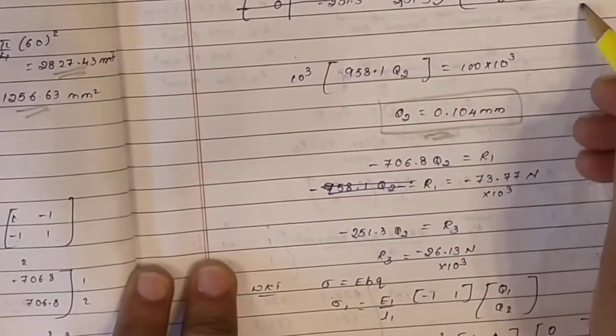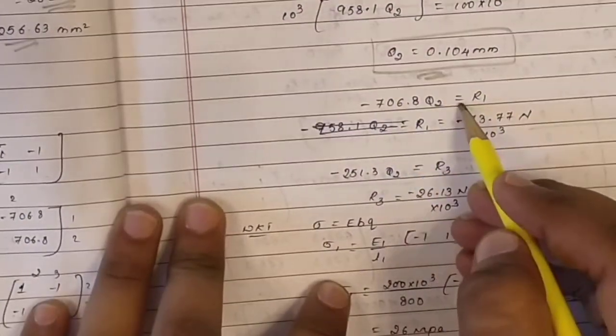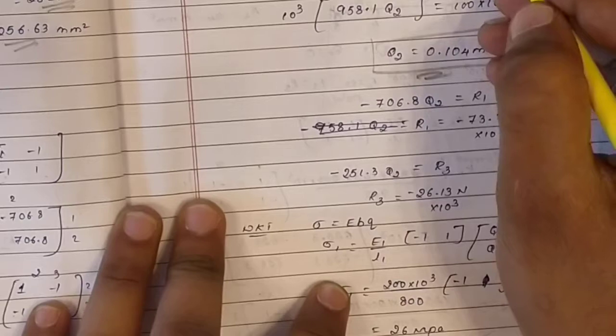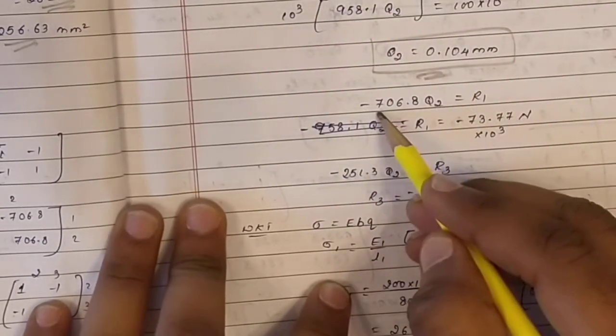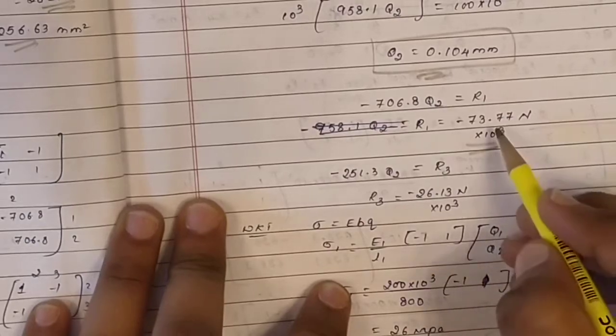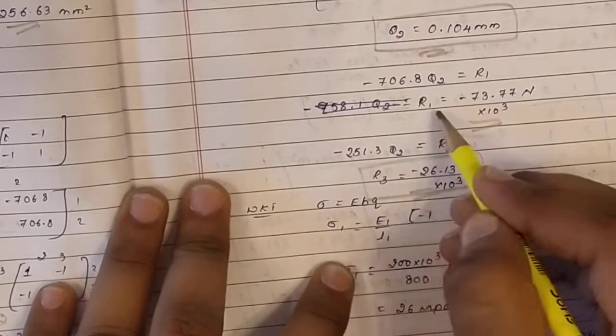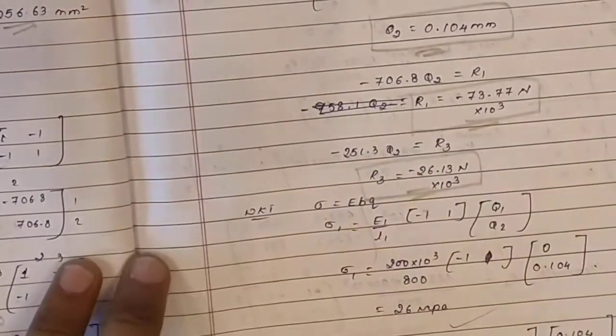Similarly, find the reactions R1 and R3. This row into this. Not this into this, only this will be multiplied. Minus the coefficient into Q2 is equal to R1, so R1 is minus 73.77 Newton. Similarly, R3 you can find out like in previous problems.